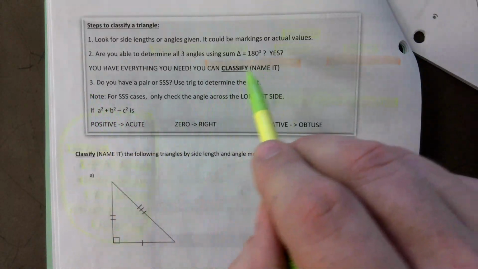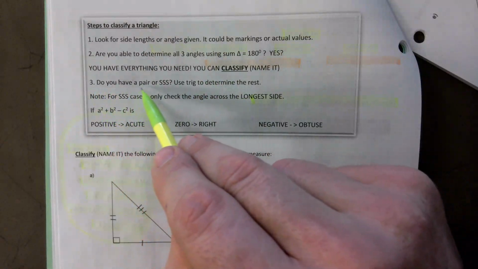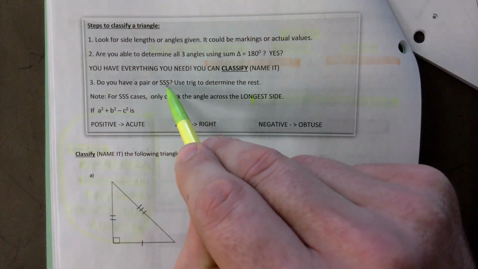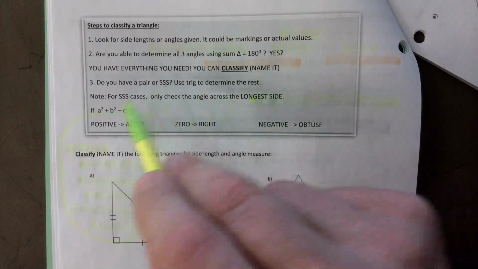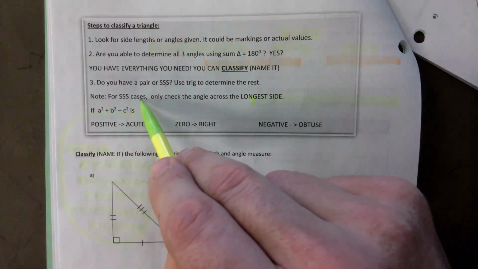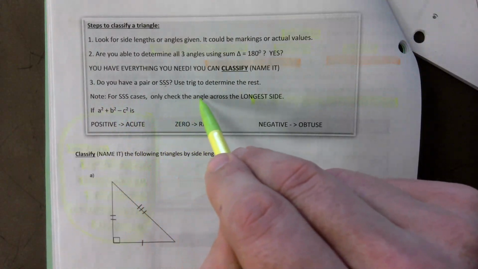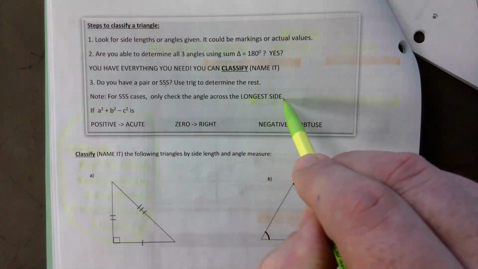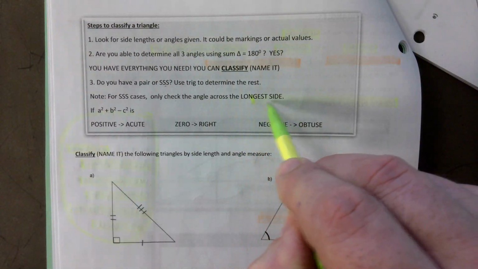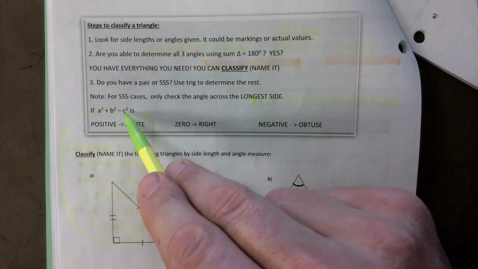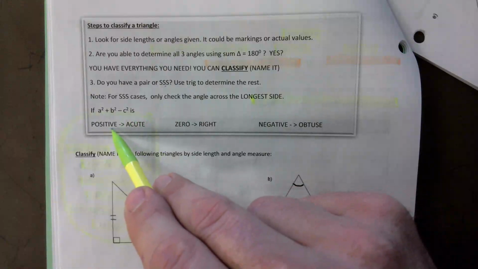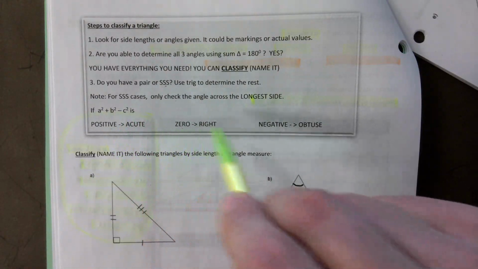If the answer is no, do you have a pair, or is it a side, side, side? Use trig to determine the rest. Note, for side, side, side cases, only check the angle across the longest side and see if a squared plus b squared minus c squared is positive, 0, or negative.